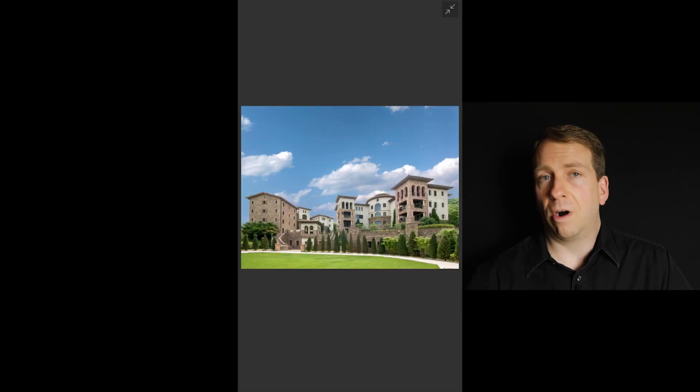So overall, I'm really impressed with the opportunity to be able to make a composite in Photoshop Mix. I hope that this quick tutorial on Photoshop Mix has been beneficial for you.